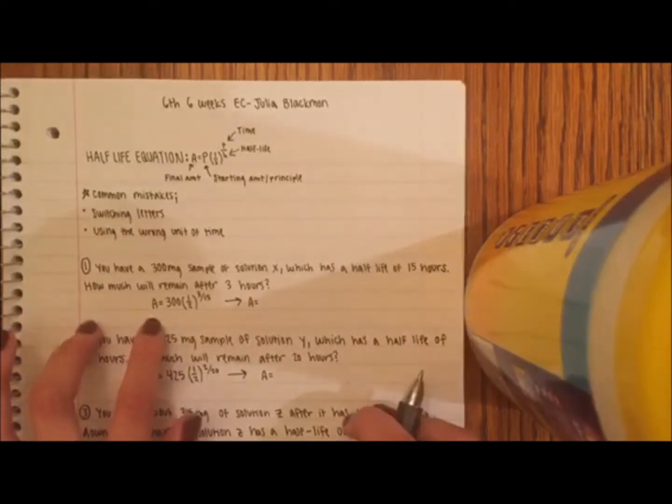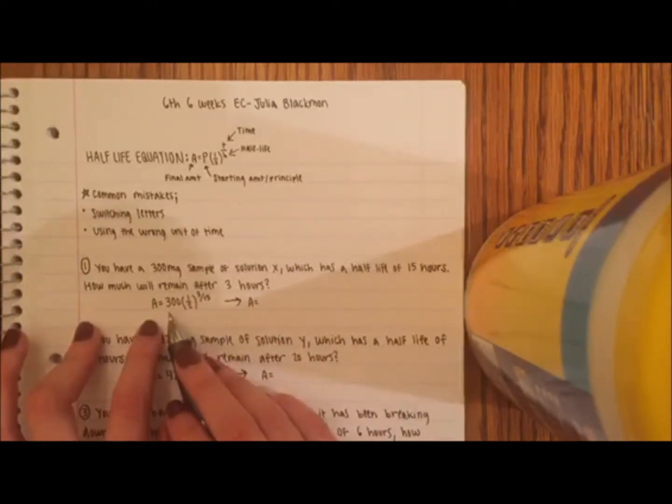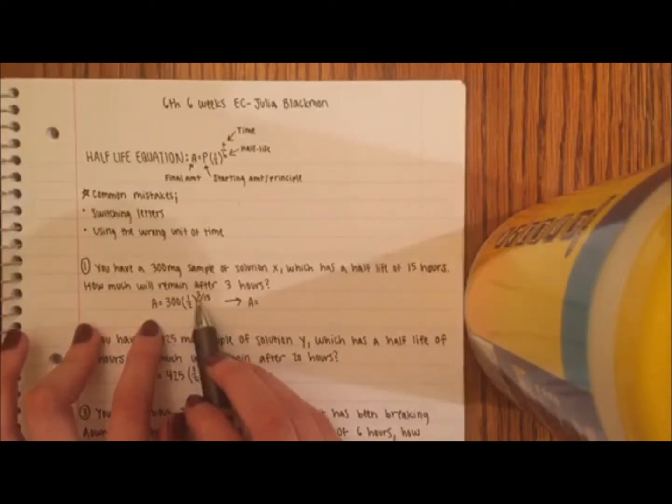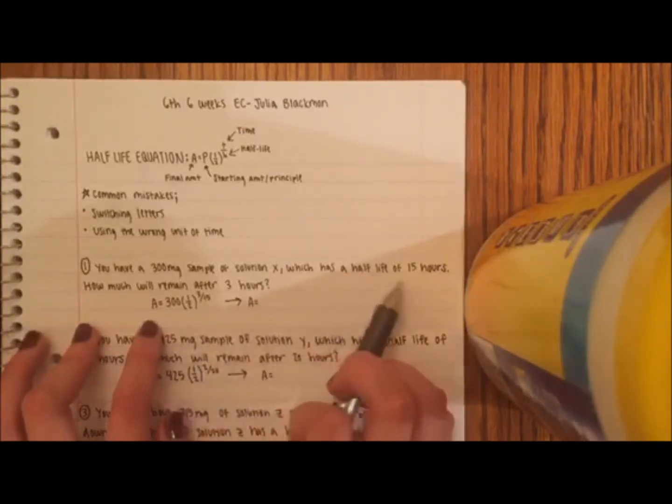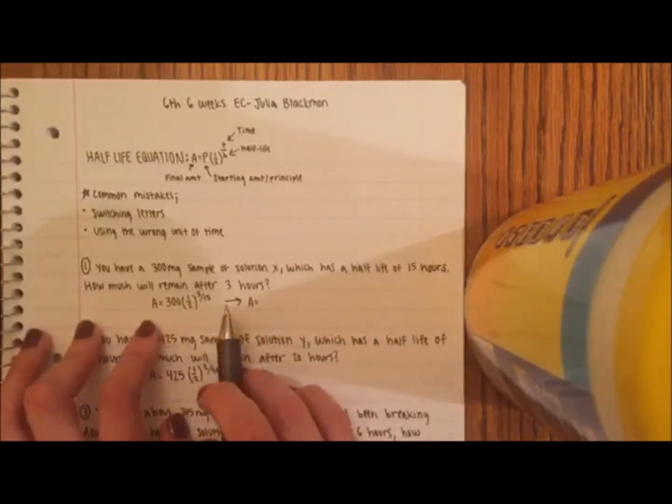So my first problem is you have a 300 milligram sample of solution X, which has a half-life of 15 hours. How much will remain after 3 hours? So that means we're going to have to find A, which is the final amount, how much will remain. So our initial amount is 300 milligrams, so I plug that into the P, and you have 1/2, and then 3 hours is going to be the time, and then the half-life is 15 hours. And this one's easy because we have hours and hours, the same unit of time.